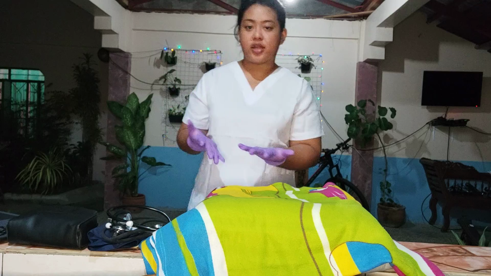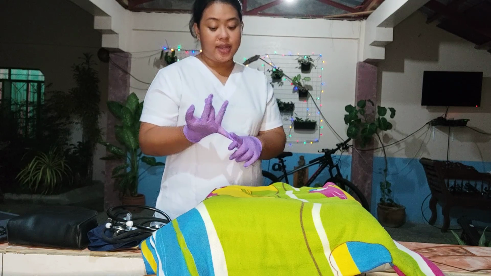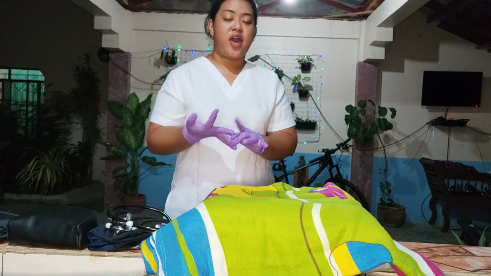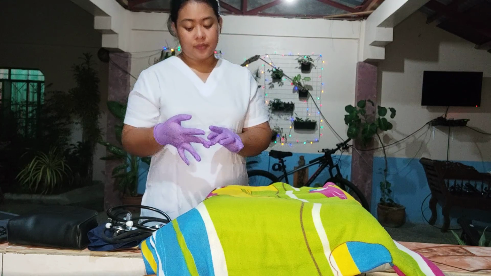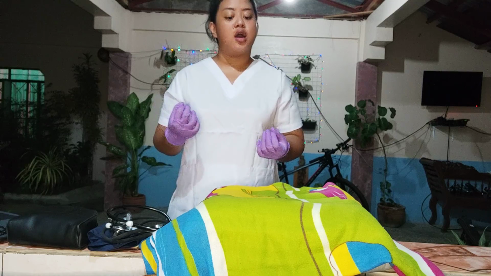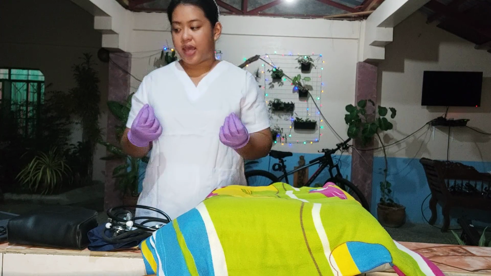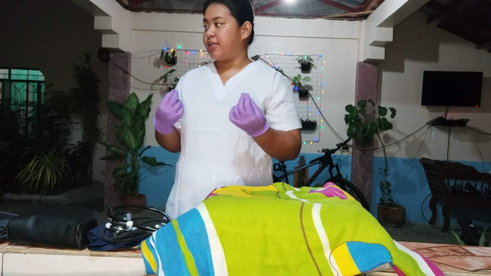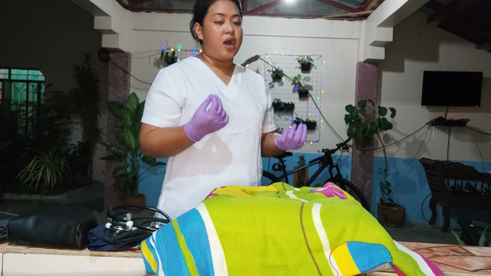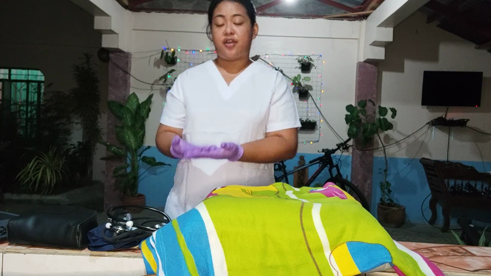So we categorize the amount into scanty, moderate, heavy, or profuse. So we make sure that we note the time of changing the sanitary pads and assess after 1 hour. And then we check for the color.